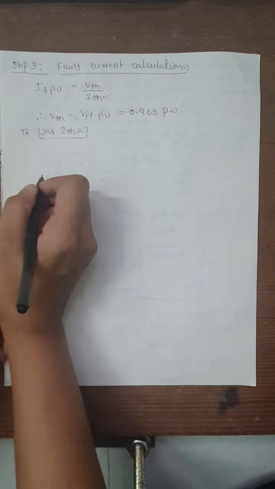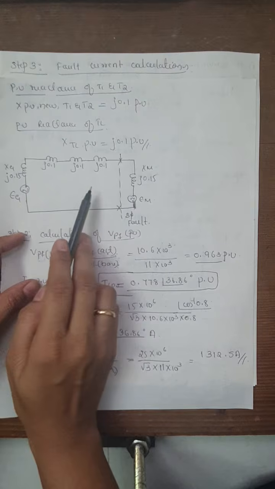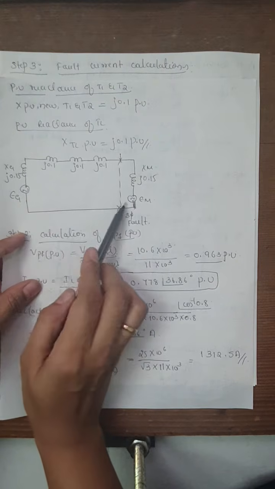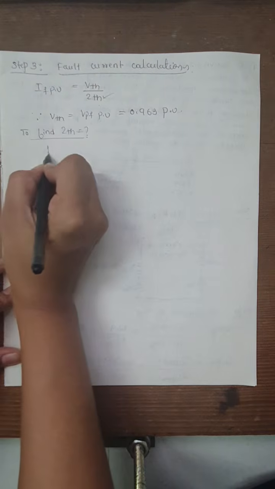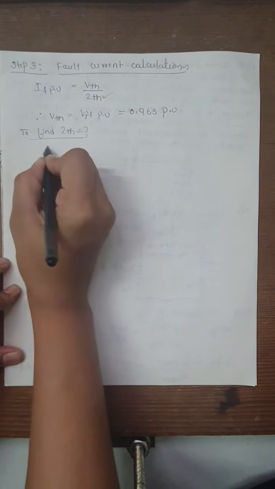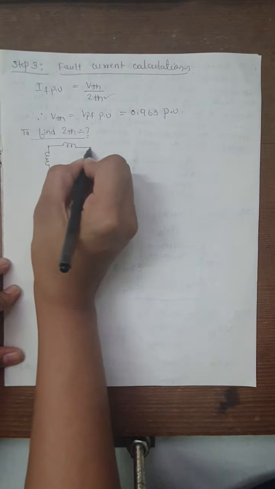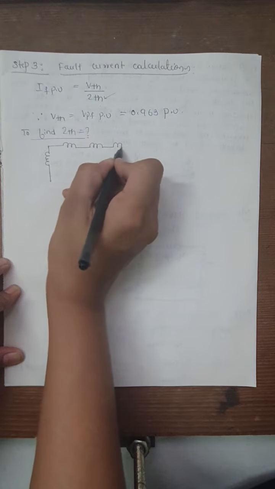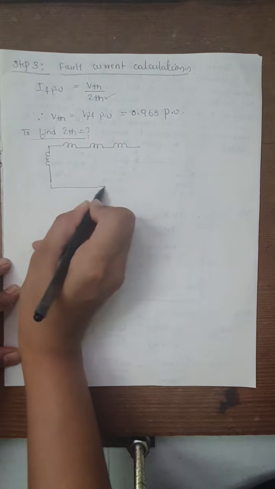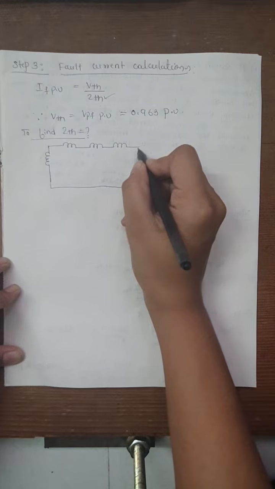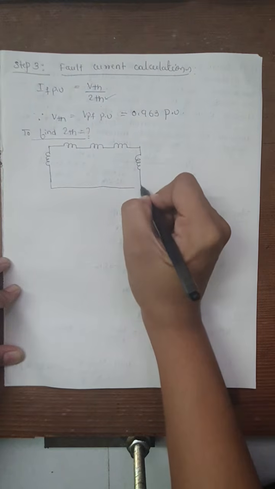So for finding the ZTH value, we need to write the same reactance diagram by neglecting the source voltage. So now observe, this is the given reactance diagram. So the same reactance I'll write by neglecting these two source voltages. So this is the reactance of the generator, transformer 1, transmission line, transformer 2, and after that we have a reactance of the motor.